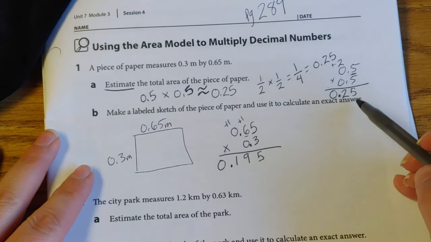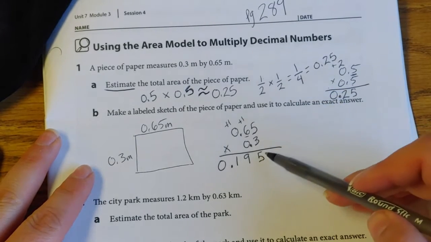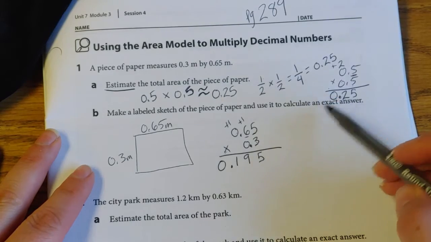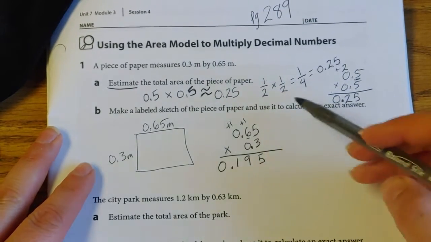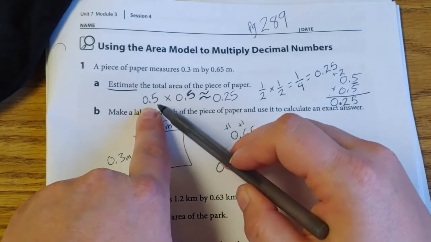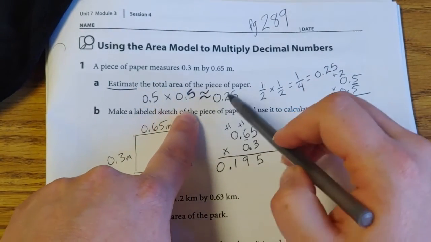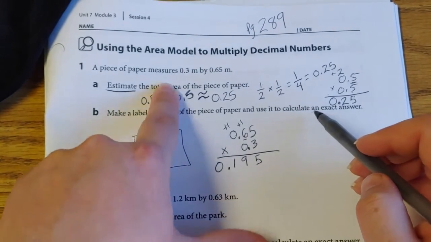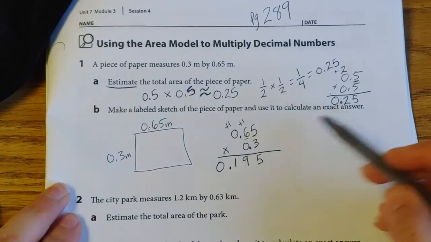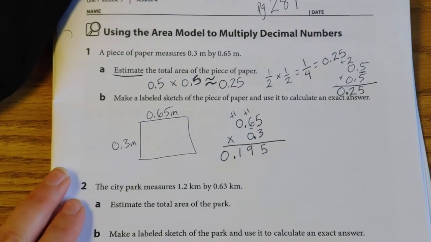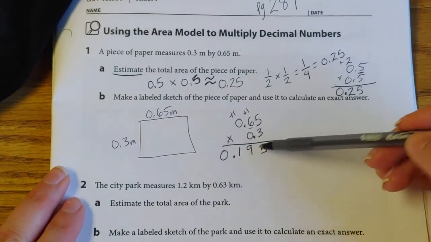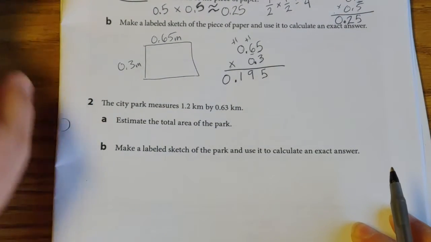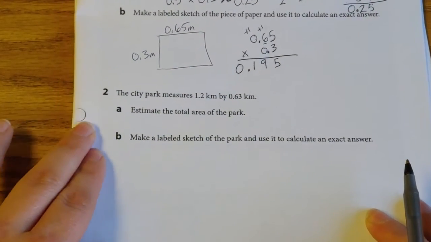So you might be wondering, like, why is our answer so different than our estimate? Well, it's really not that far off. And also, we gotta think, we rounded this one up and we rounded that one down, but not by as much. So we actually went up more, which is why our answer is a little bit higher, but they're not far off. If our answer was something like a whole number and this was a decimal, then we'd have a problem. Oh my. Okay. Next one.